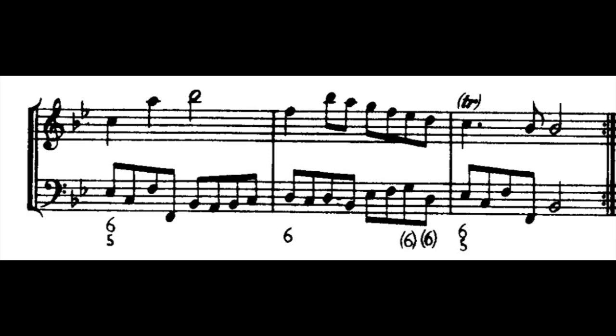And the trill is upon a dotted quarter, a dotted crochet. This is a typical position. It's very easy.